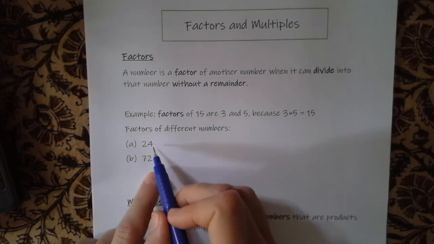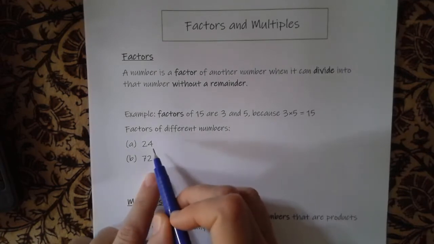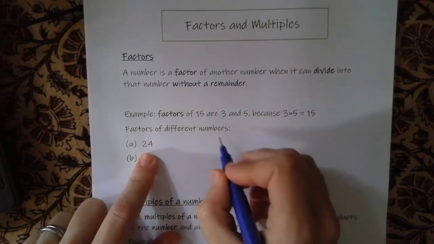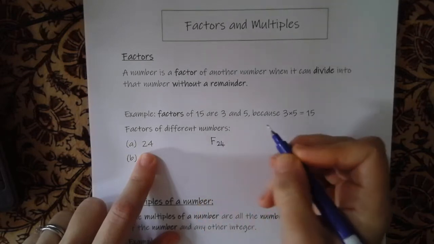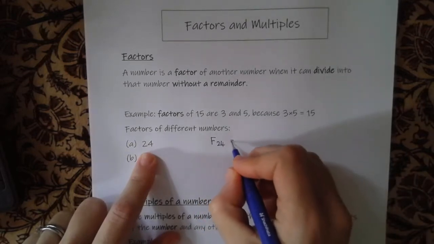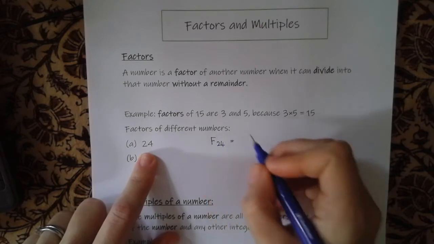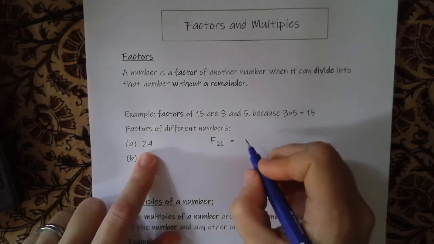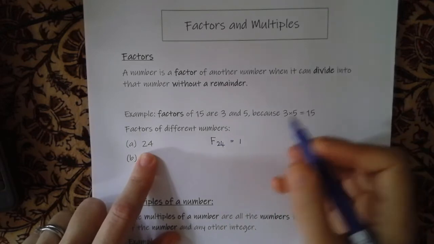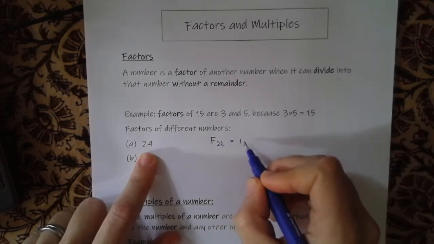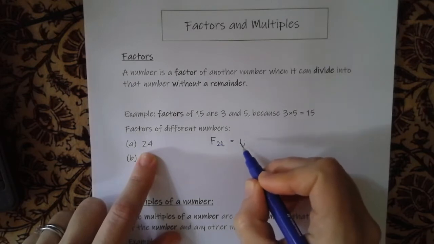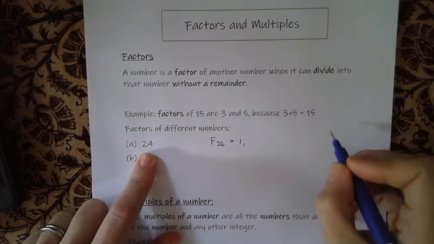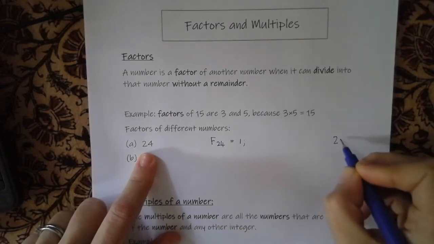So I'm going to identify factors of two examples. Let's find the factors of 24. Normally I will write F for factors and then I will say 24. That means I'm going to find the factors of 24. Now 1 is a number that can divide into any number. So that is our first factor. Normally I tell the children I want them to think of what number multiplies with this equals the number that we are looking at here, the 24. So what times 1 equals 24? And that will be 24 itself.